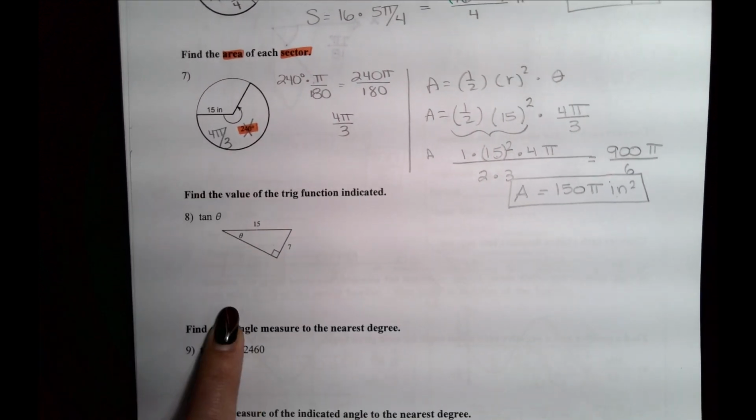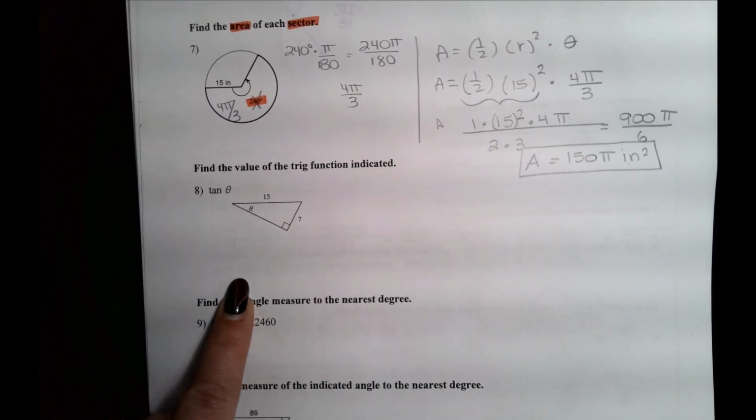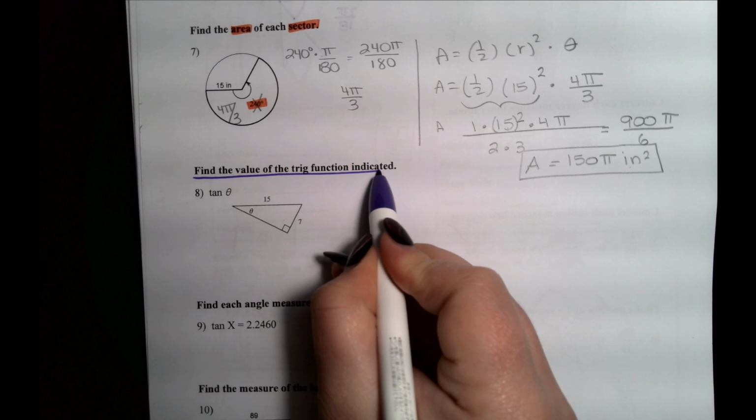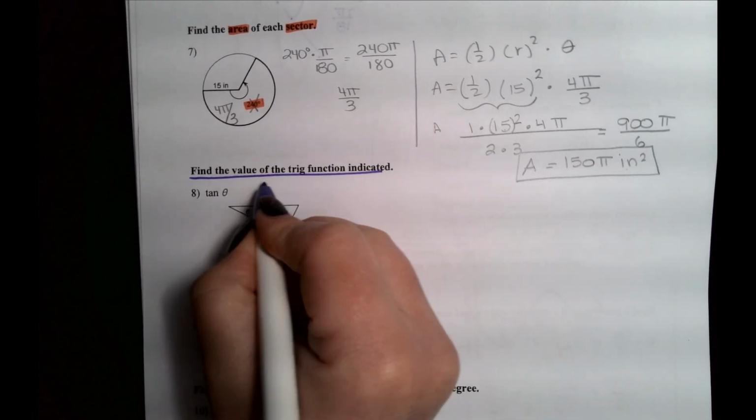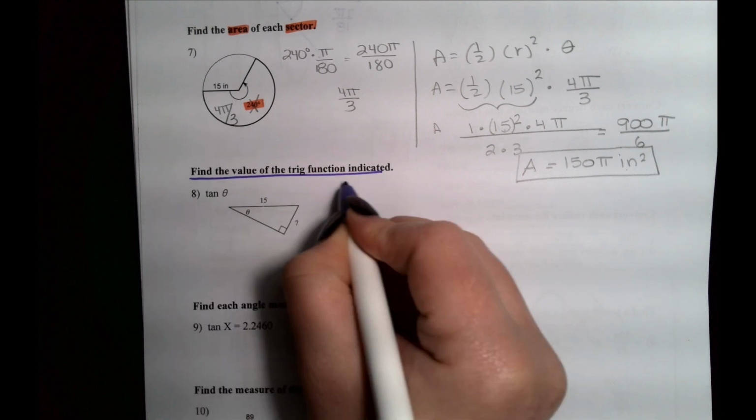Moving on to the next one, find the value of the trig function indicated. This is the one that I mentioned in class. It always perplexes you as to what it's actually asking. When it's asking you for the value of the trig function, they're asking you for the ratio.